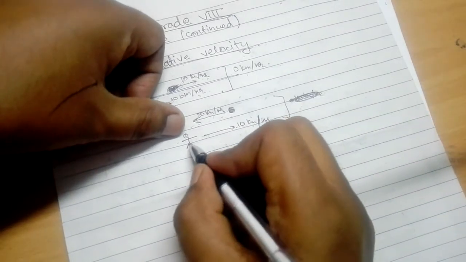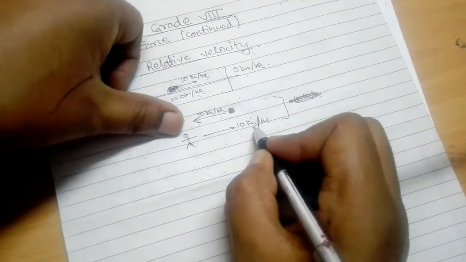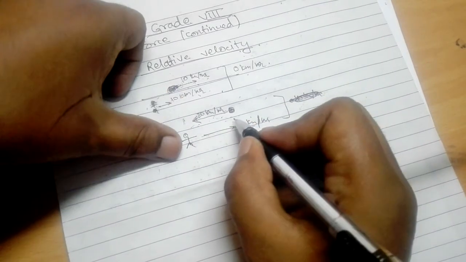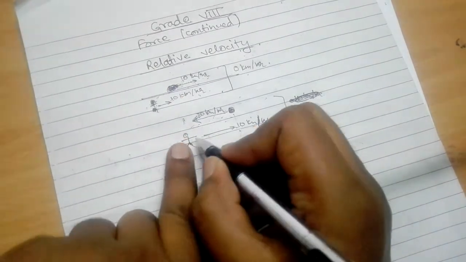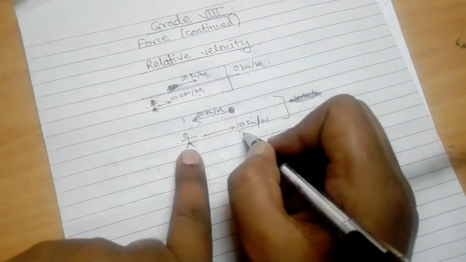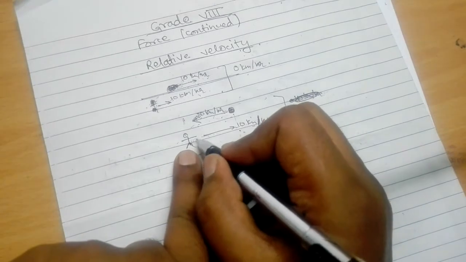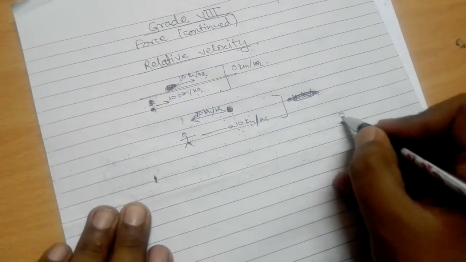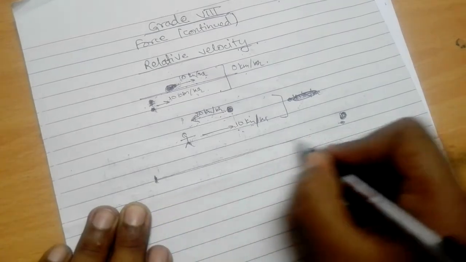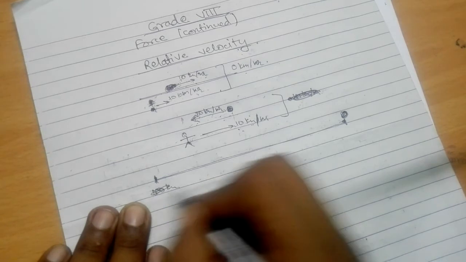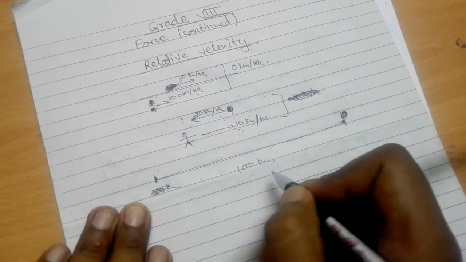You are moving in this direction at 10 kilometer per hour. The object is moving toward you at 20 kilometer per hour. That means in 1 hour, the distance between you and the object will change by 30 kilometer. Suppose you are at this position and the object is here, and the distance between you is 100 kilometer.